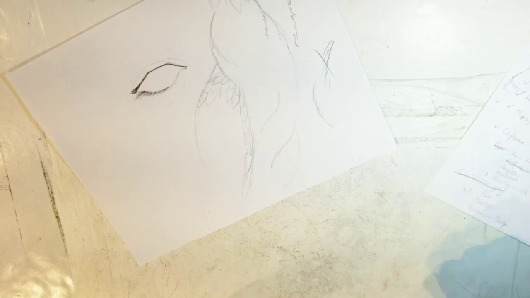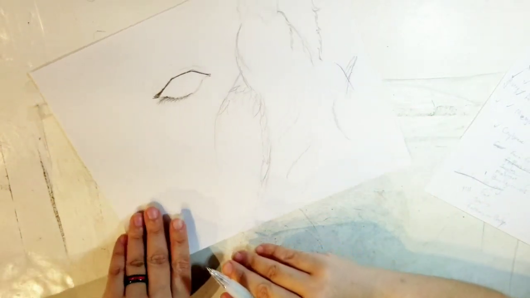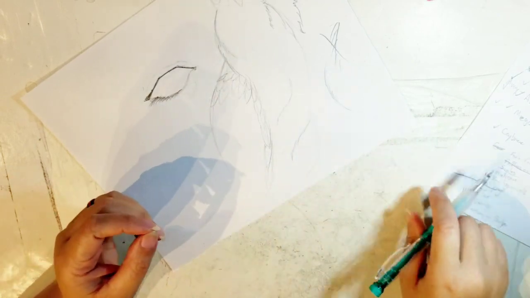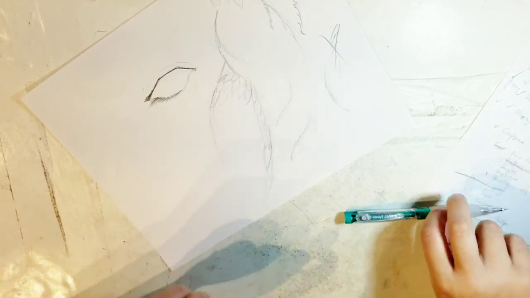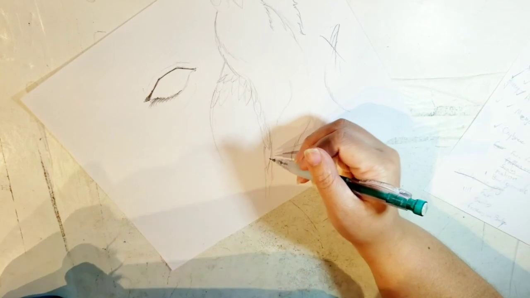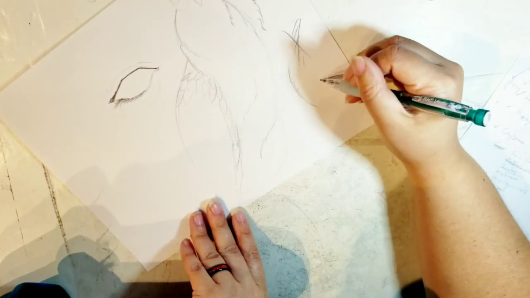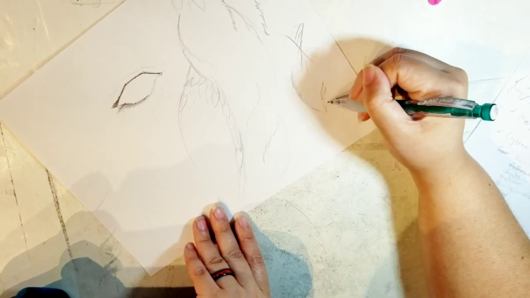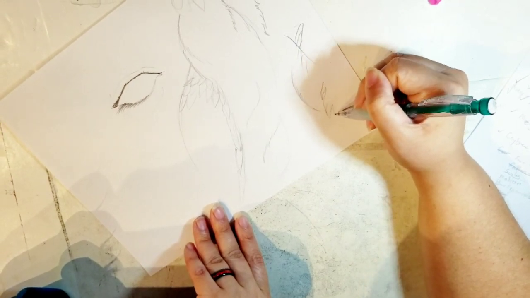Now, fur is a lot like feathers, except we can get a lot more going on with it. And one of the other things that you can do to imply a feather is making sure that you cut in every once in a while in the feather.